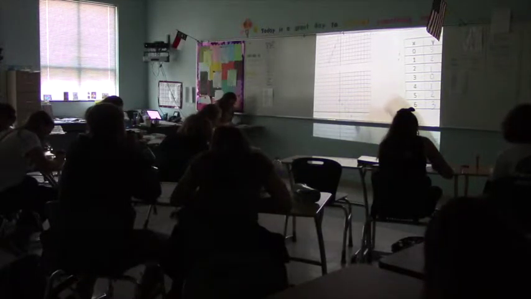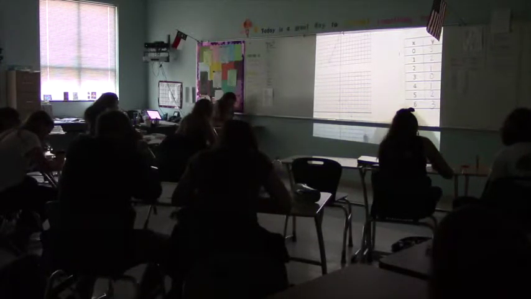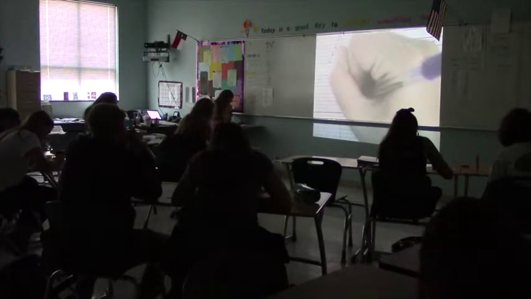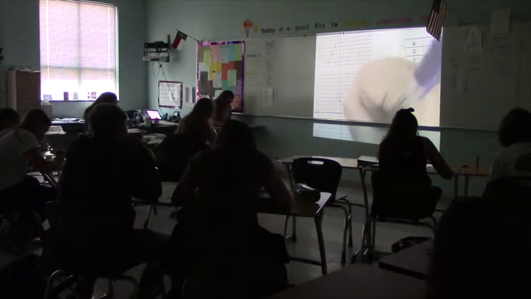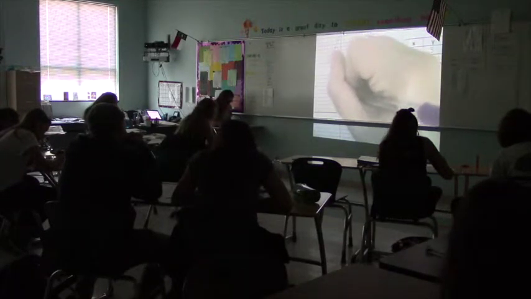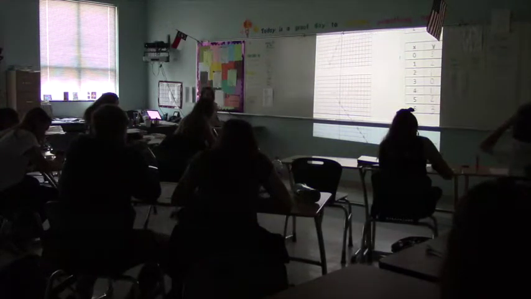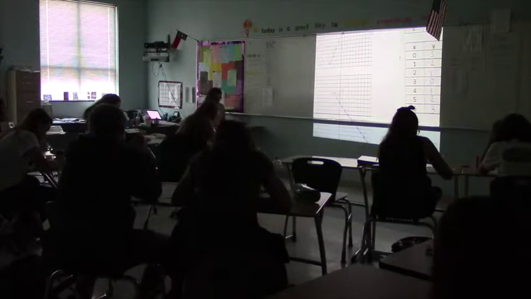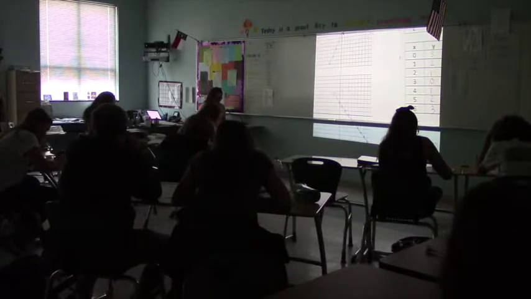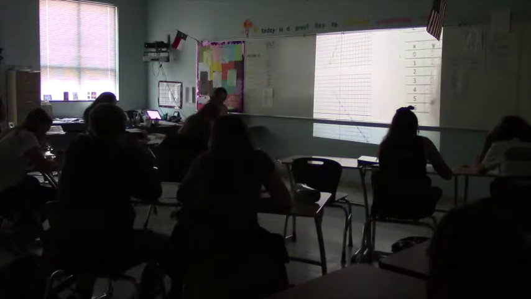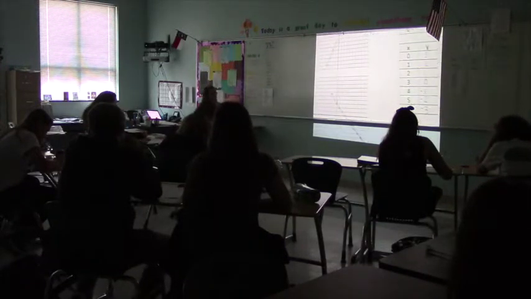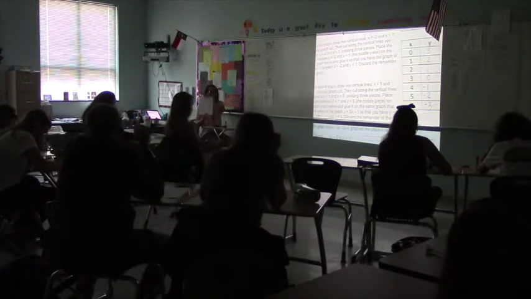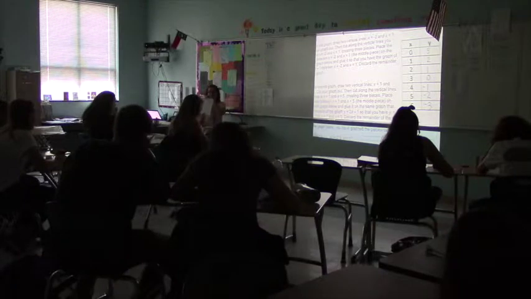And other than the table, how could we have graphed this one? Anybody have an idea? Where could we have started with our graph? +3 on the y-axis, and then where would we go from there? -1. So, negative one slope. Perfect. All right, so you have your 2 graphs on the paper, correct? Everybody good?